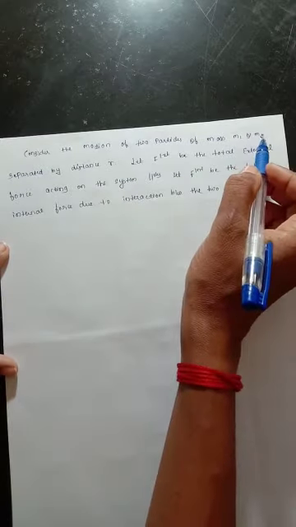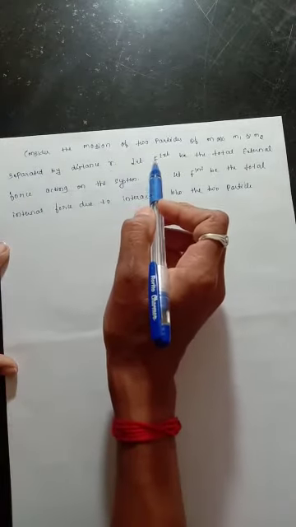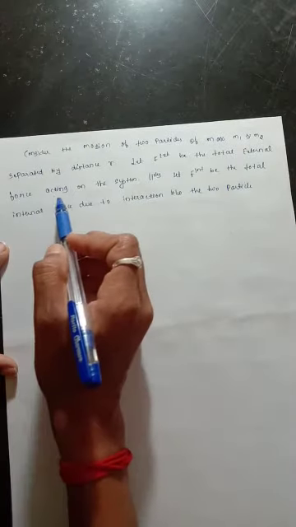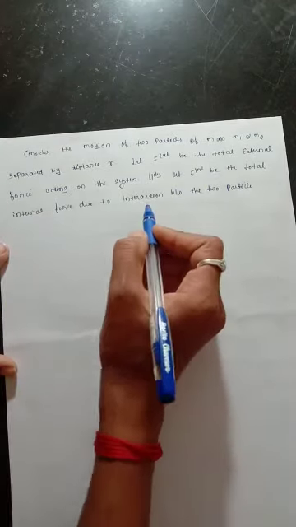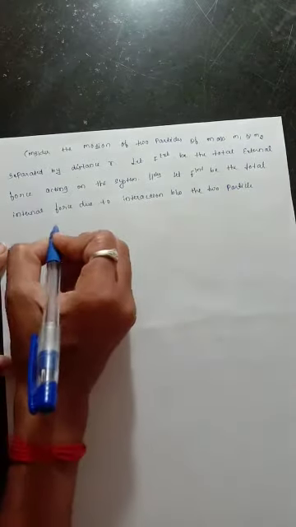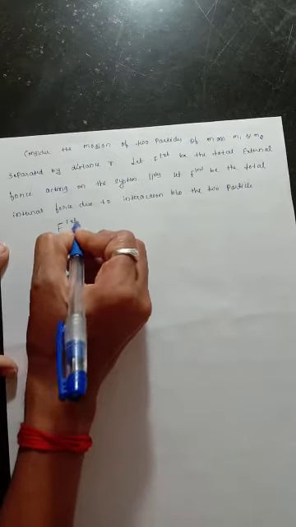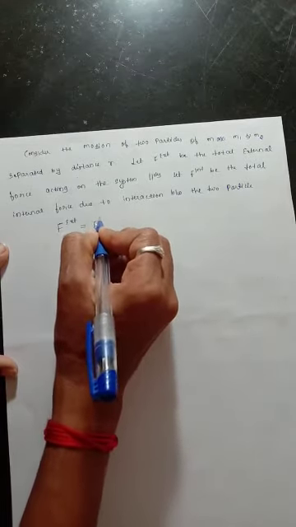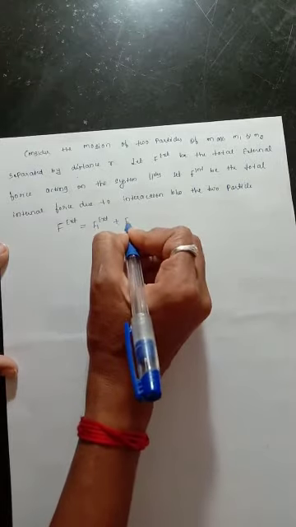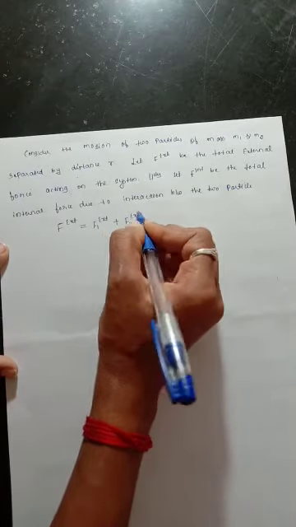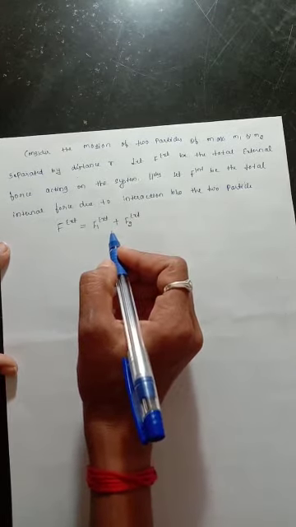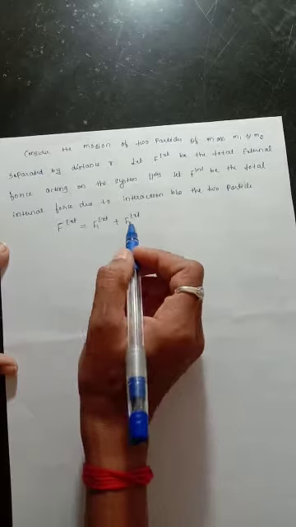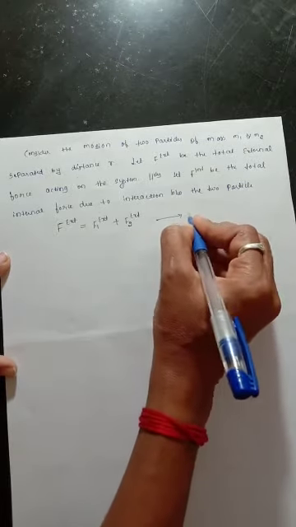Consider the motion of two particles of mass m1 and m2 separated by distance r. Let F external be the total external force acting on the system. Similarly, let F internal be the total internal force due to interaction between the two particles. That is, F external equals F1 external plus F2 external, because there are two particles of mass m1 and m2 with distances r1 and r2, so the forces on those particles are F1 external and F2 external. Consider this as expression number 1.